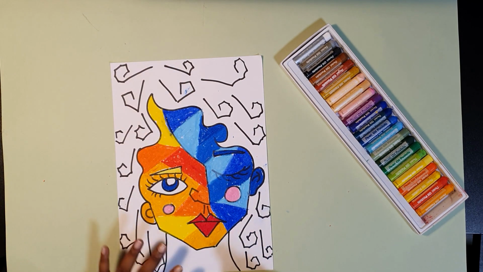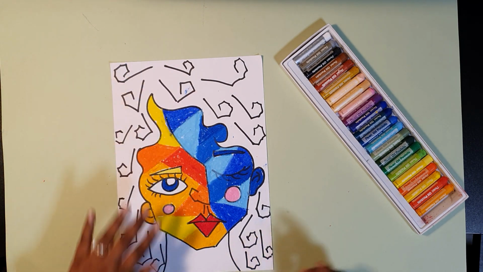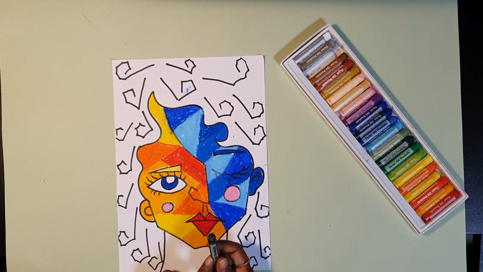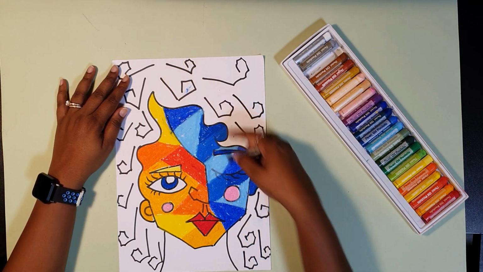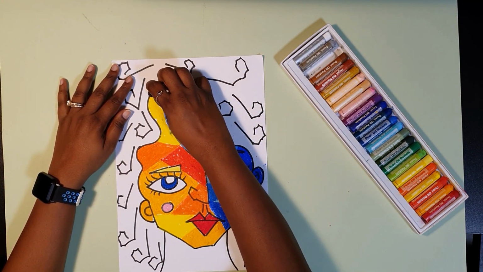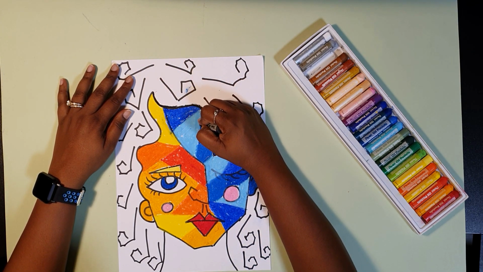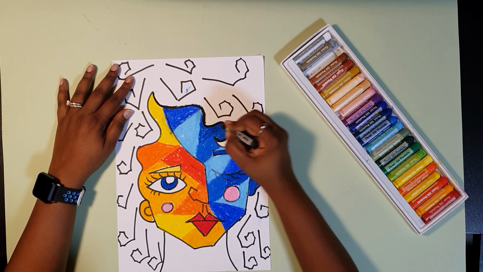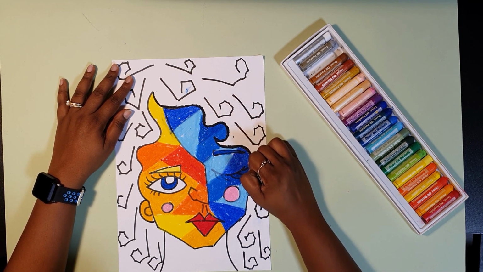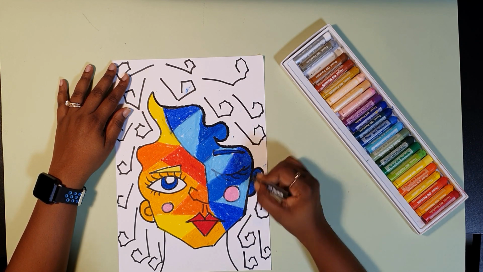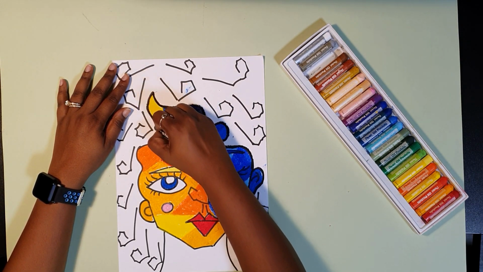Now I'm not going to do the neck or the hair because of time constraint, but I will just show you how to use the black to do outline. So now I'm done with the face. I'm just going to go ahead and outline the hair. Just follow the line that you drew earlier, that's all. Outline whatever you have drawn. So for my picture, I'm just going to outline the hair.